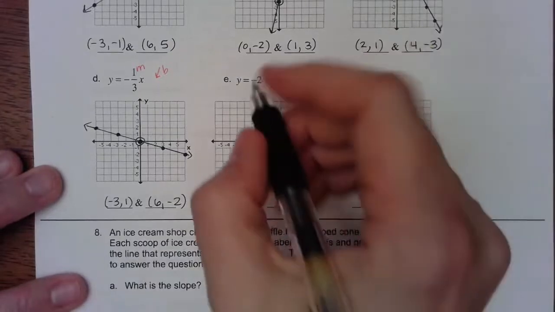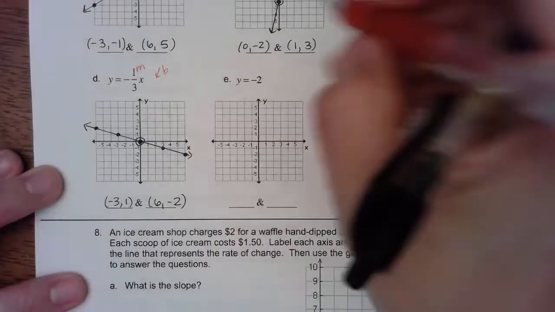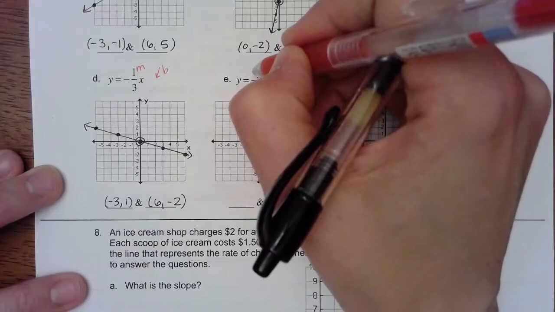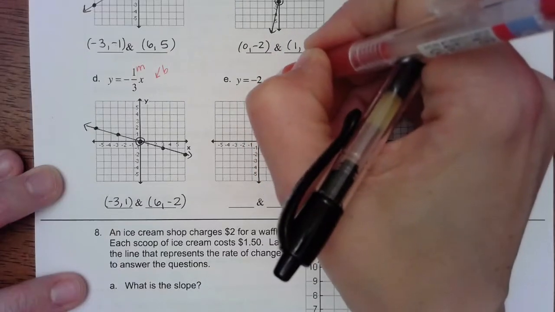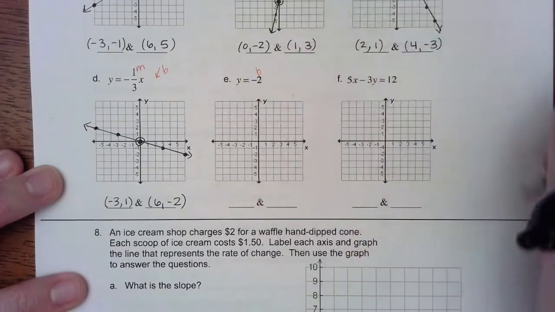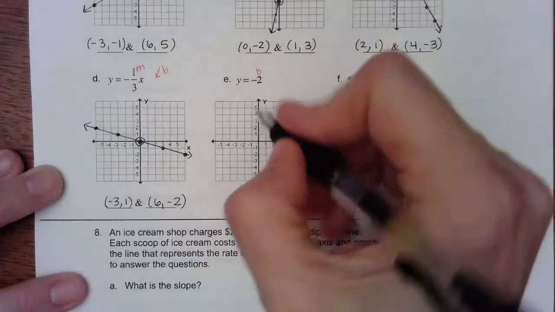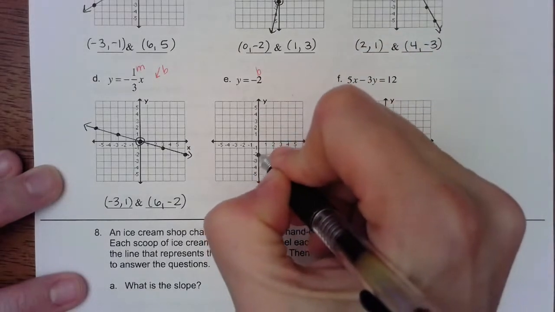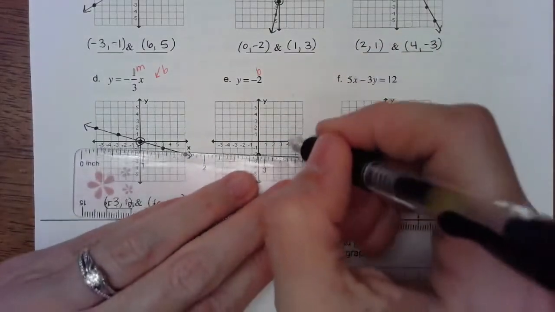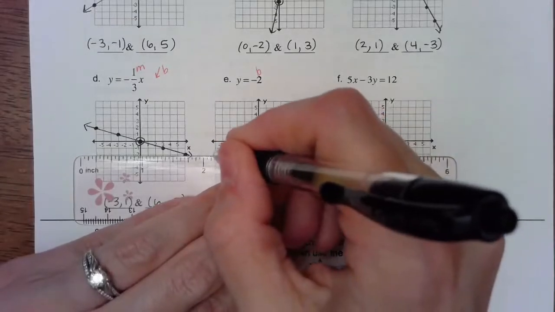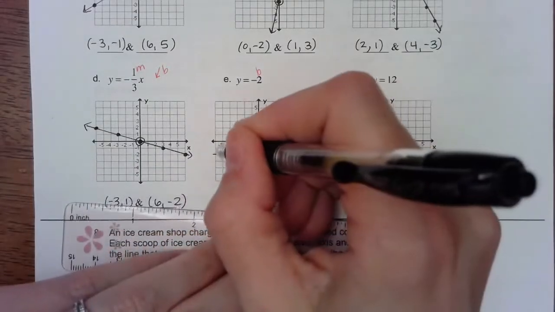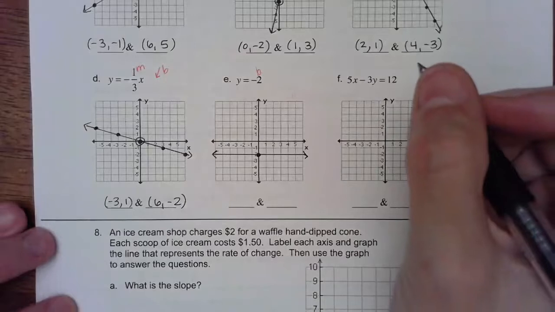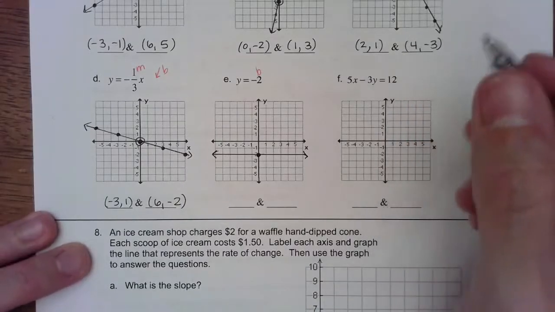For E, y equals -2. The number in front of the x is your slope. This one doesn't have an x, so that means that my slope for this one's going to be 0. This -2 is my y-intercept. So my y-intercept is at -2, and then I need to draw a line that has a slope of 0. So that line is going to be a horizontal line. It's going to go from left to right.